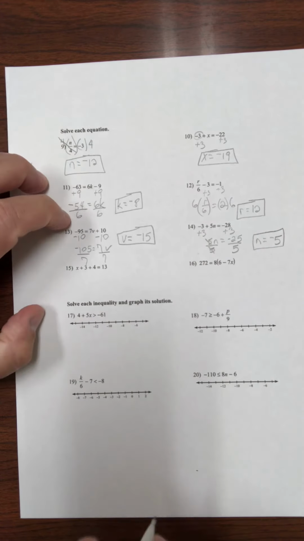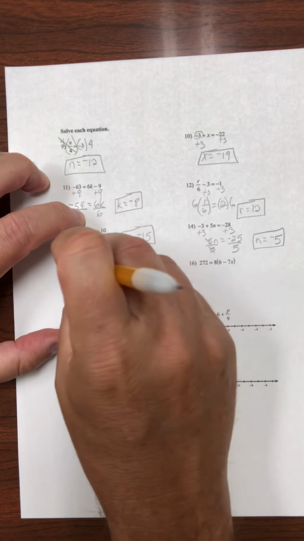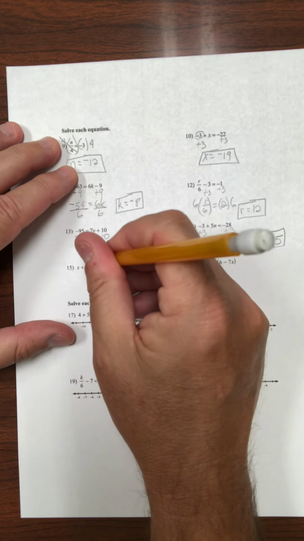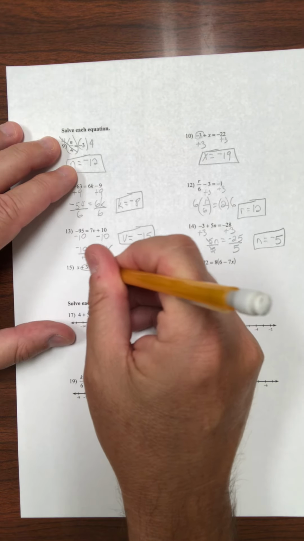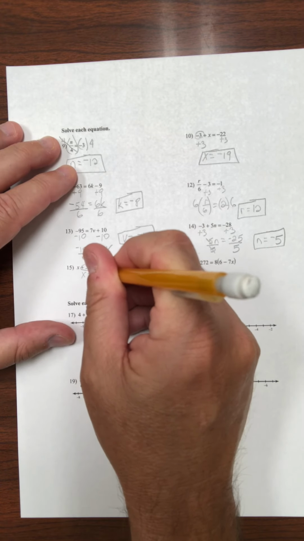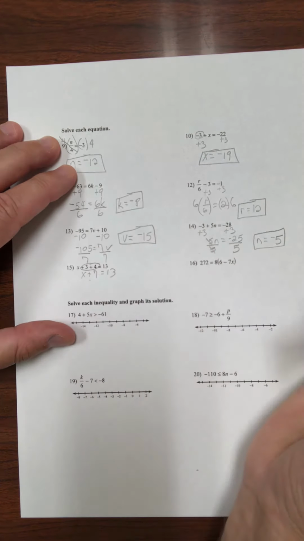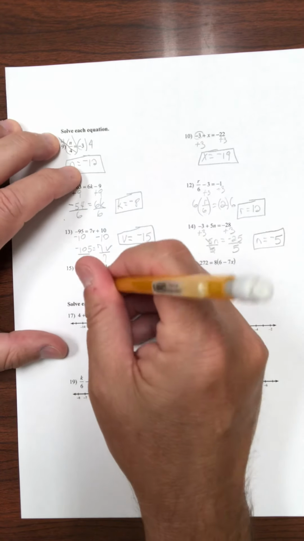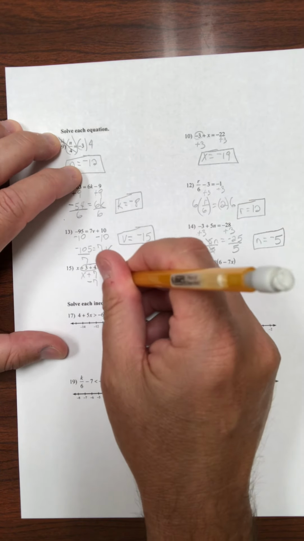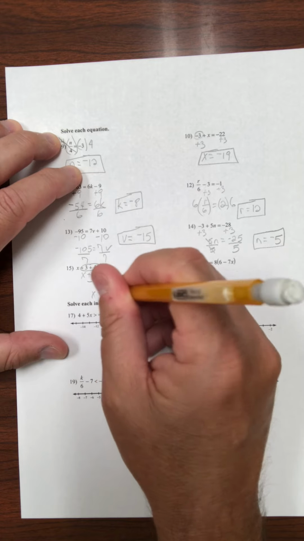Number 15, a little different. I've got this plus 3 here, and this plus 4. Well, I can go ahead and combine that. That gives me x plus 7 equals 13. Now, I can go ahead and move my constant, and x equals 6.